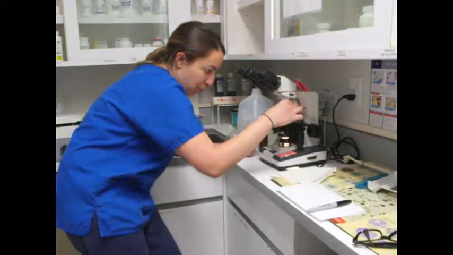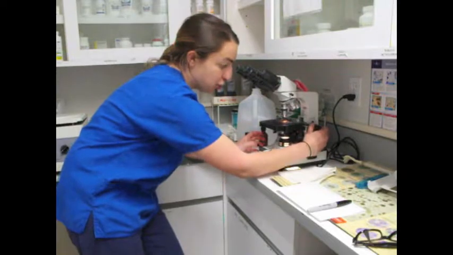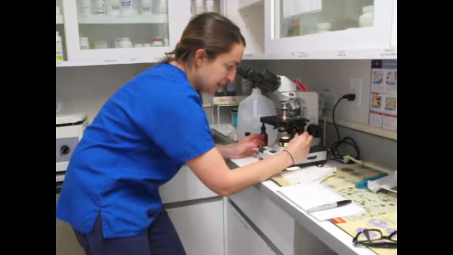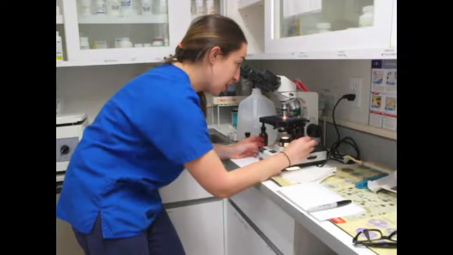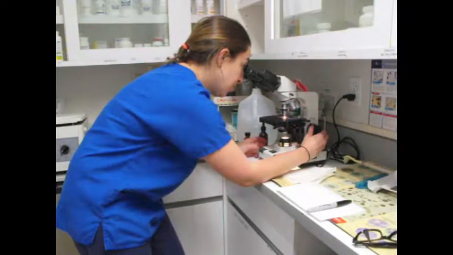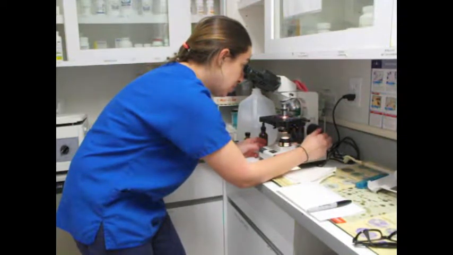So I'm going to now place it on the 100x magnification, or the oil immersion lens. And this is where I'm going to perform my differential count. So you want to refocus it. I want to make sure you're on the proper setting.